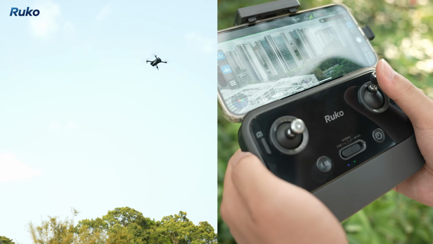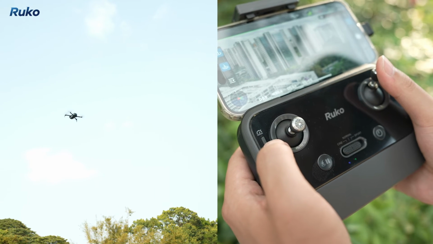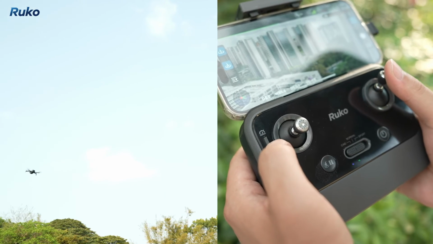When flying above 15 meters, move the joystick, then press the cruise control button to activate auto cruise mode.